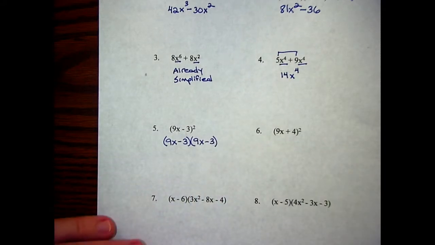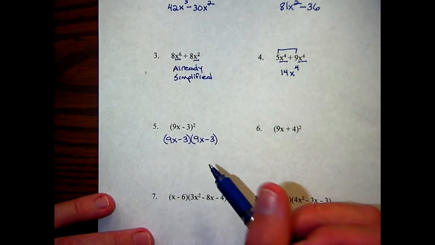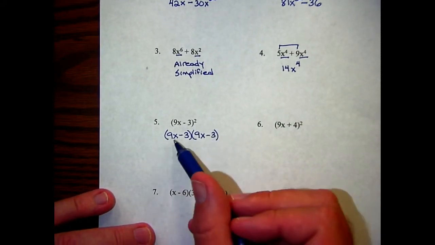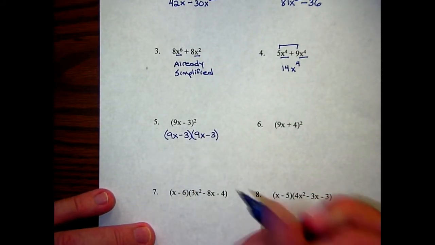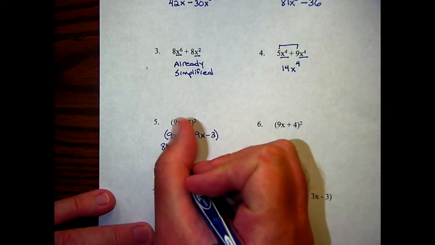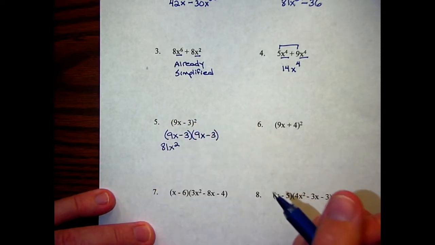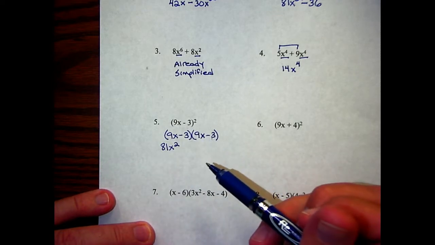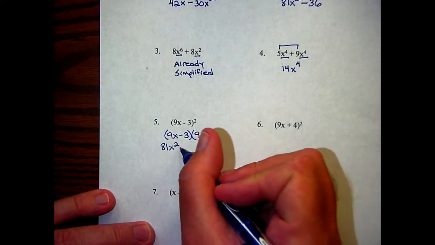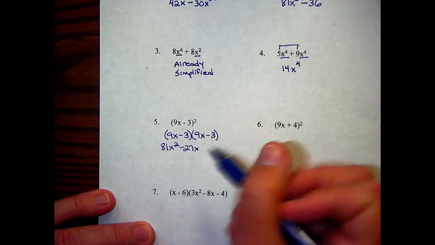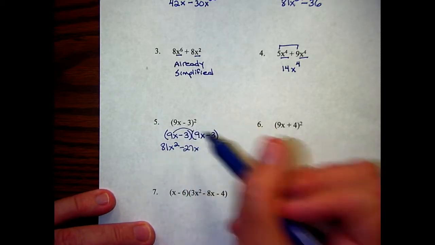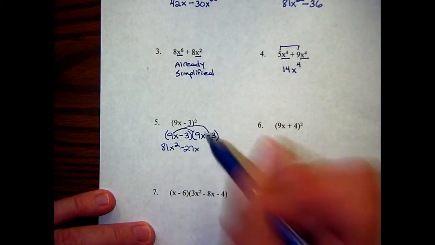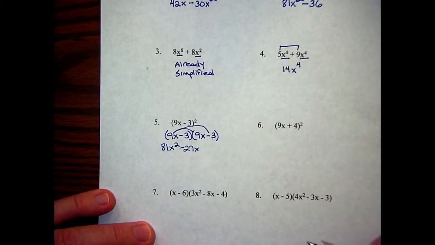So now when I multiply this by FOIL method, I multiply the 9x's together, and that will be 81x squared. Then I multiply the 9x and the negative 3, and that will be negative 27x. So what I've done here is multiply 9x by 9x and 9x by negative 3.